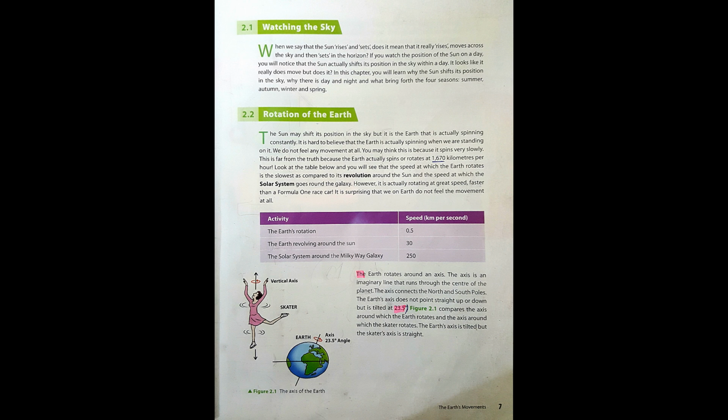Students, do you know what is rotation? Rotation is the movement of the earth on its own axis. Rotate means to turn. So the earth turns around a slightly inclined imaginary line that joins the two poles called the axis.